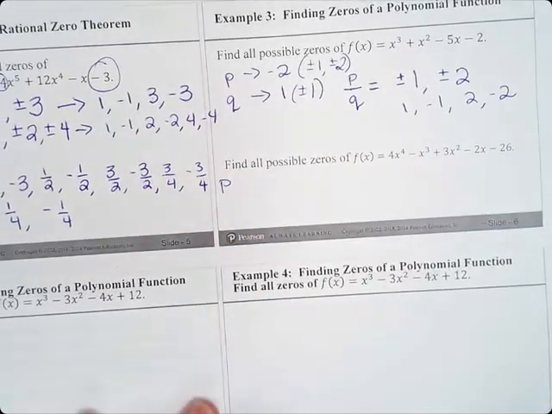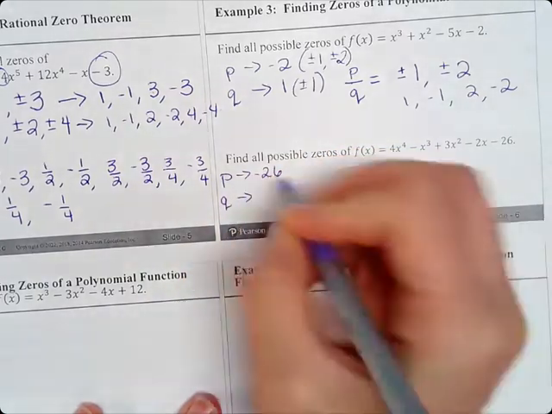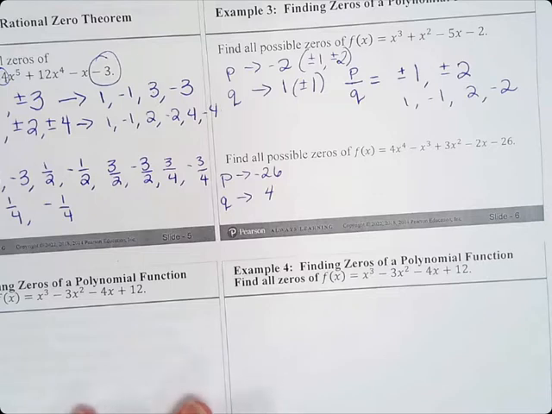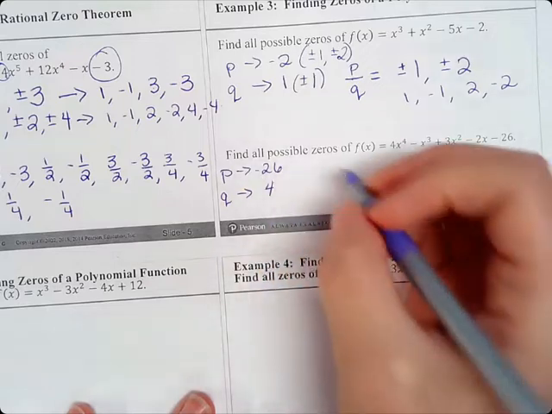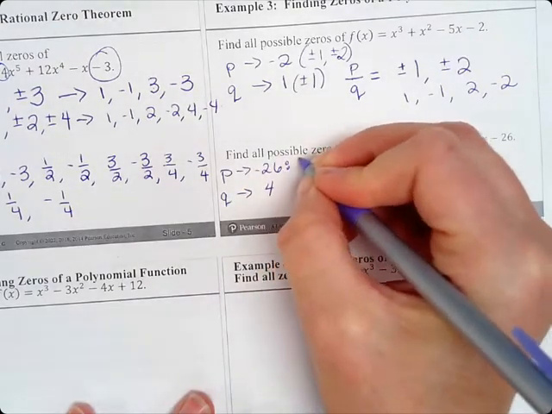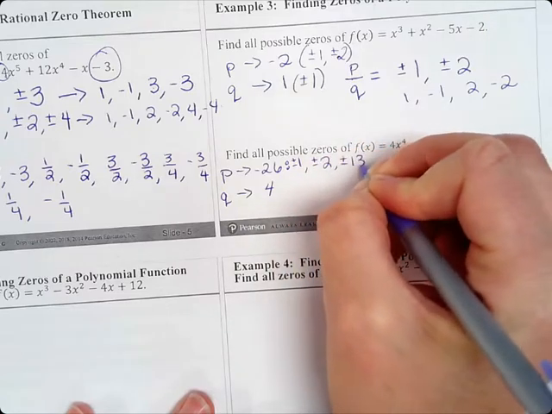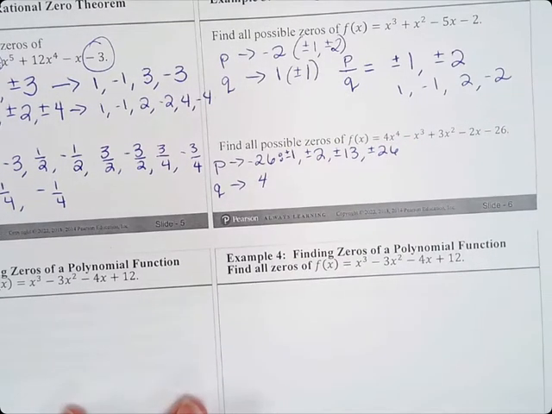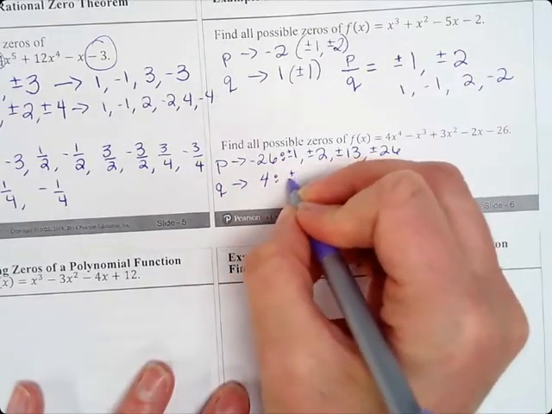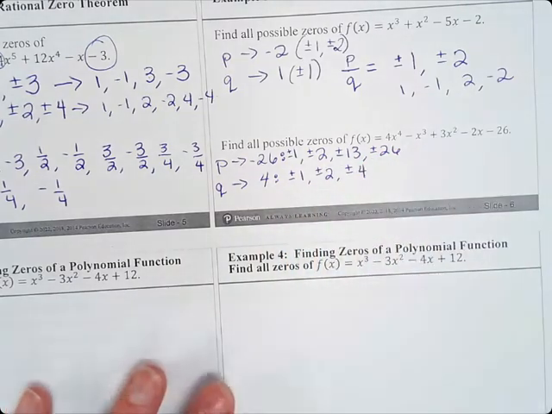What is P? Negative 26, and Q? Positive 4. So what are all the factors of negative 26? 1, 2, 13, and 26. All the negatives, yeah. And then 4: 1, 2, and 4. Positive and negative.